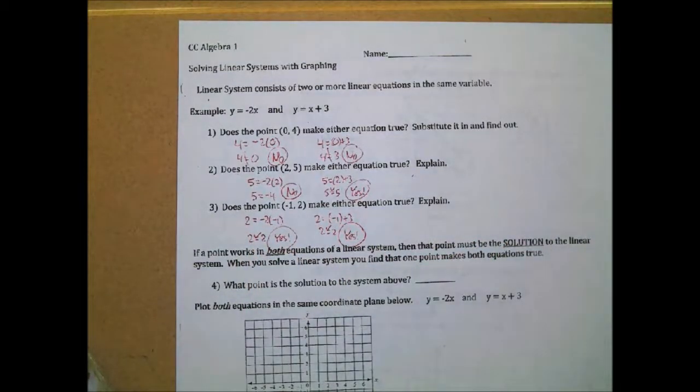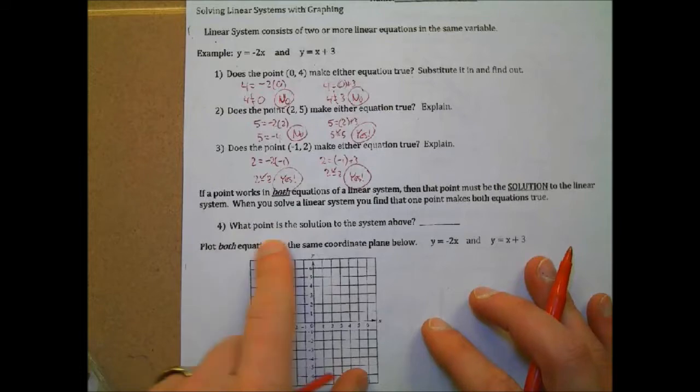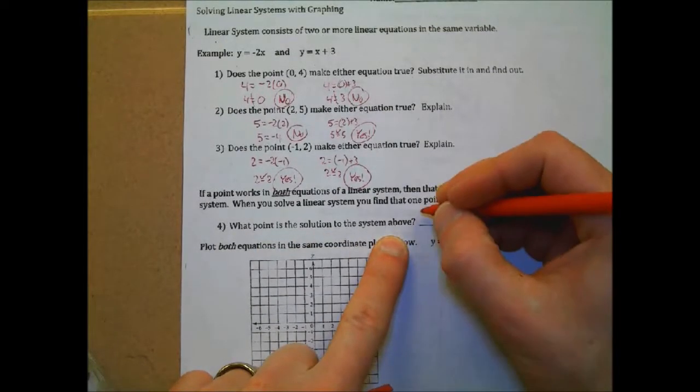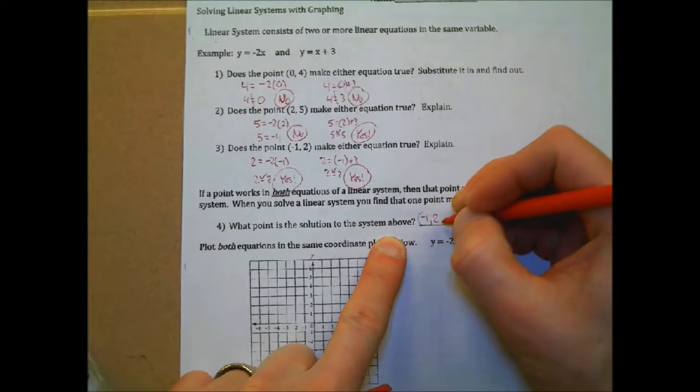Now, this strategy that they used here is not a good strategy to use. It's essentially guessing and checking. And you don't want to just guess and check with this kind of stuff. That's why we're teaching these different methods. Graphing is a good one to use, right? So what point is the solution to the system above? It is the point negative 1, 2, the one that worked in both equations.